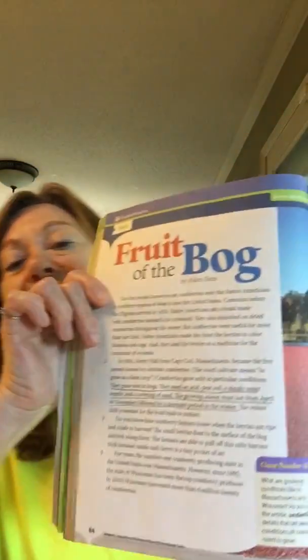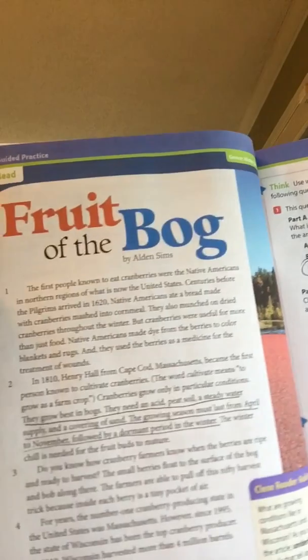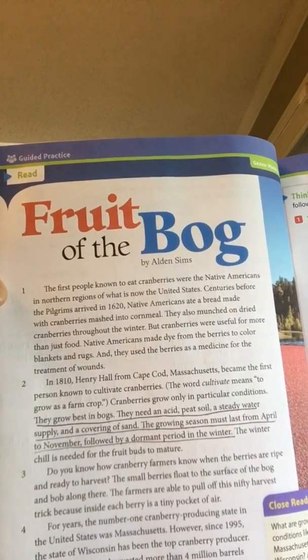Okay, let's go back to lesson 3, which is fruit of the bog. This was about the cranberry. And if you'll look at the close reader habits at the bottom on page 84, it says, what are growing conditions like in Massachusetts and Wisconsin? As you reread the article, underline details that tell about conditions all cranberries need to grow. If you look, it's most of the second half of paragraph 2 was underlined.